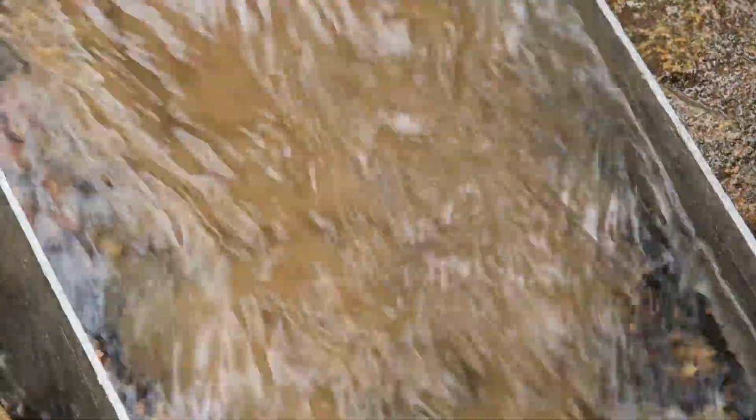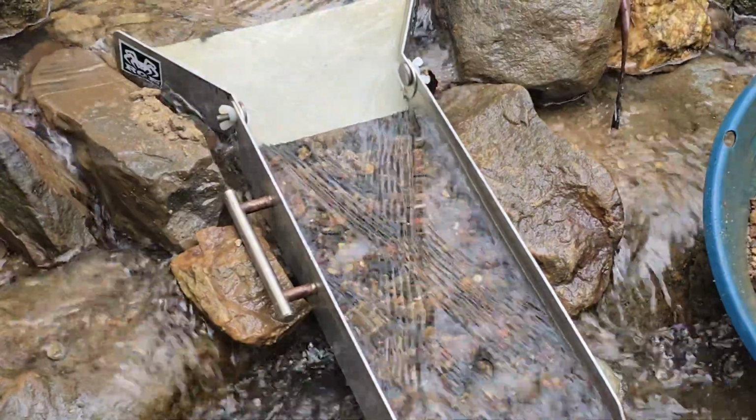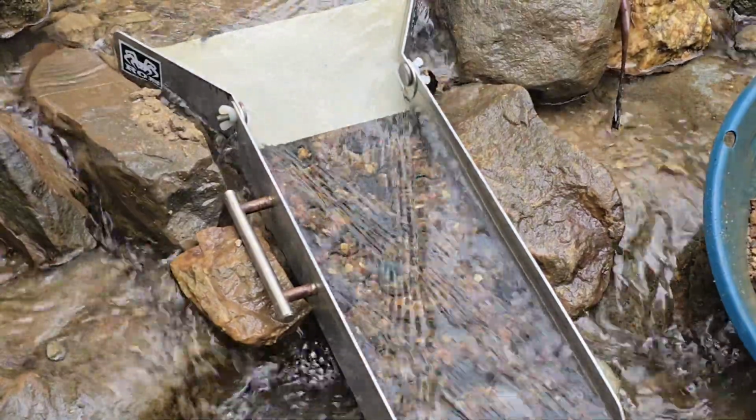You should be able to see that we've got those dancing gravels. Alright. Look, hope that helps you out a little bit in setting up a river sluice. I'm just going to run this and I'll show you a little bit of colour at the end, maybe.